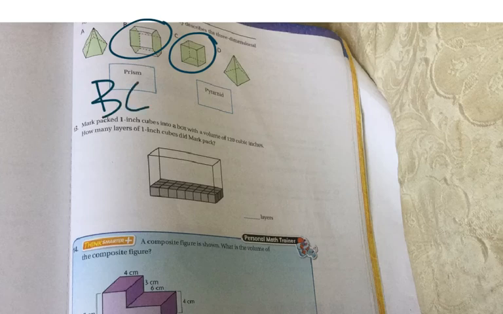A prism, we know that the bases are the same. So I can see that B and C are both going to be prisms. And what makes a pyramid is it meets at an apex. So that would be A and D. Mark packed 1-inch cubes into a box with a volume of 120 centimeters. How many levels did he pack?